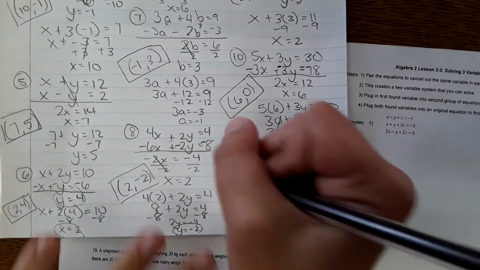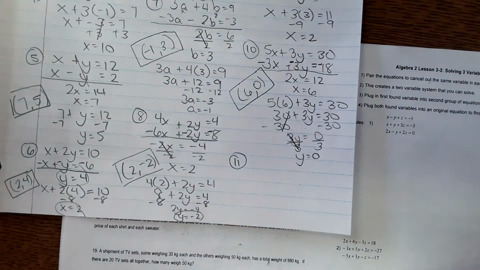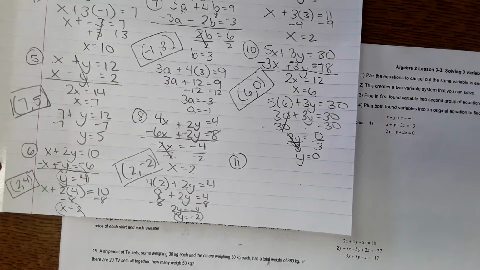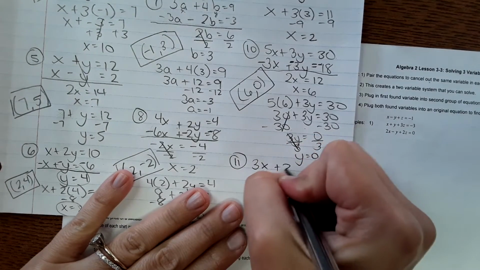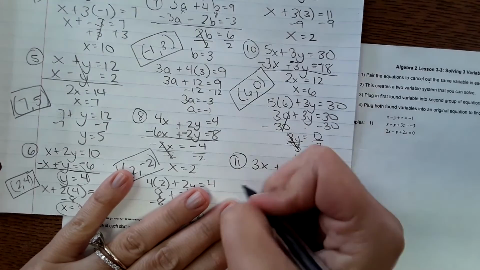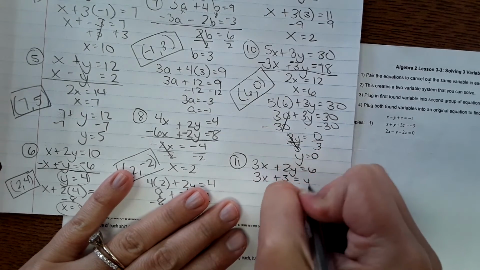Okay, number 11. I'm going to squeeze it in here. How are we doing on time? Oh, we're good on time. Number 11, just writing it out the way it is. 3x plus 2y equals 6. And then 3x plus 3 equals y.